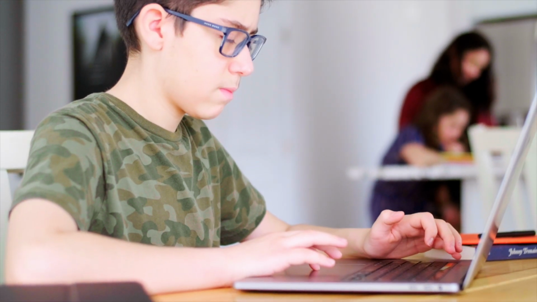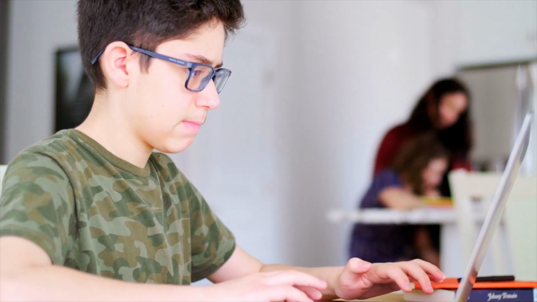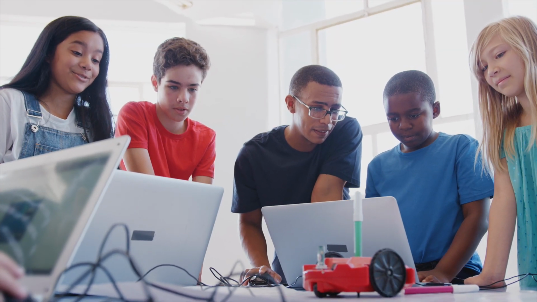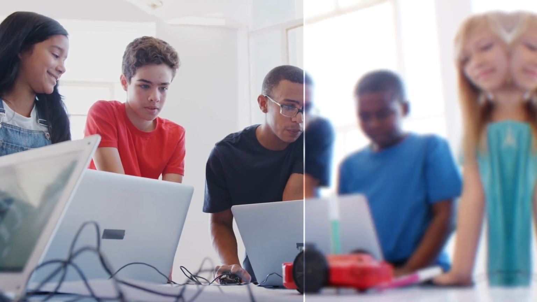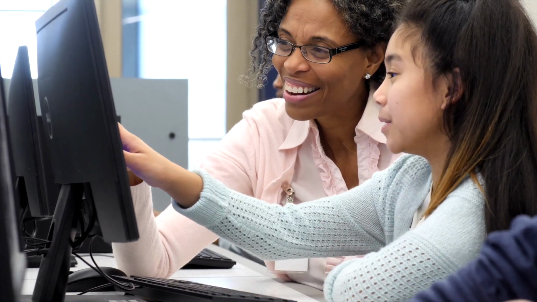Digital literacy is the ability to use technologies to find, consume, create, and share digital content in a secure and effective manner. As new technologies emerge, nearly everything we do demands an increased level of technical understanding. That's why TestOut has created Digital Literacy Pro, a comprehensive digital literacy course that provides the tools students need to promote creativity, productivity, and competence in our ever-expanding digital world.